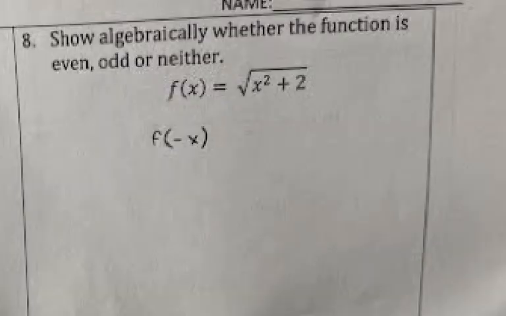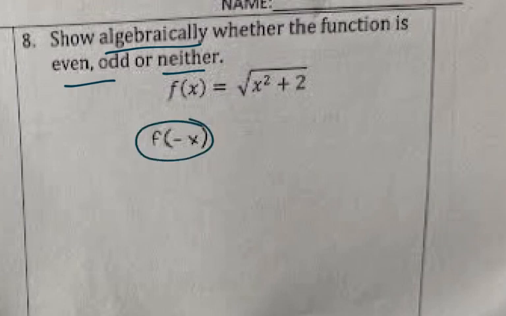It's just show algebraically whether or not the function's either even, odd, or neither. So basically, it's either even, odd, or neither. So test for even, test for odd, and if neither one is satisfied, then it's neither. So what do we do? You already started out correctly right here. You plug in negative x. So I'm actually going to do f of negative x here.